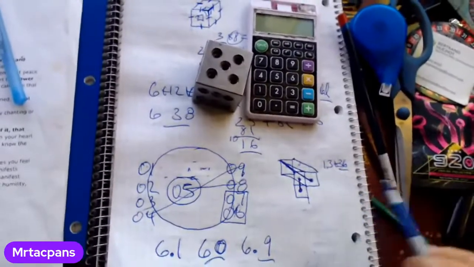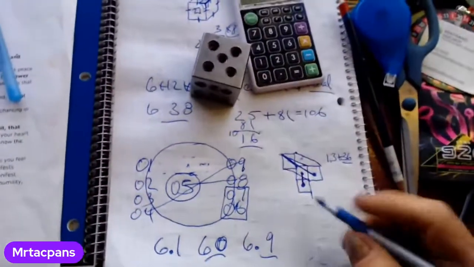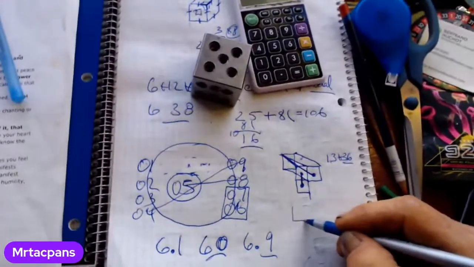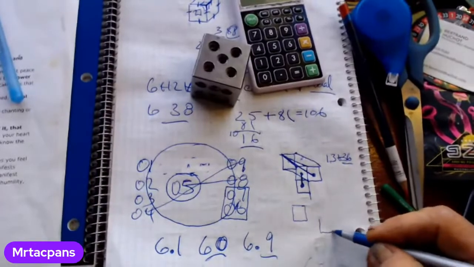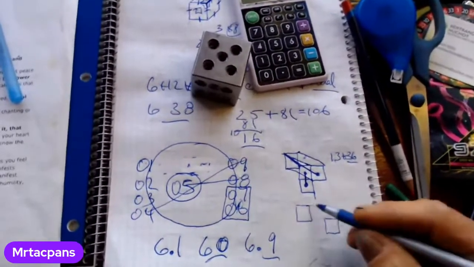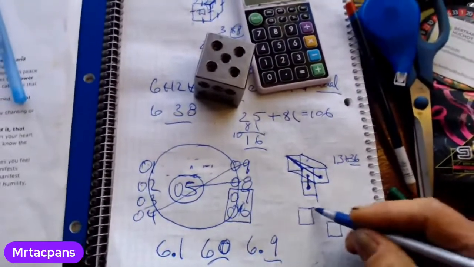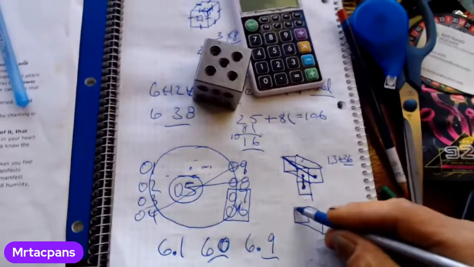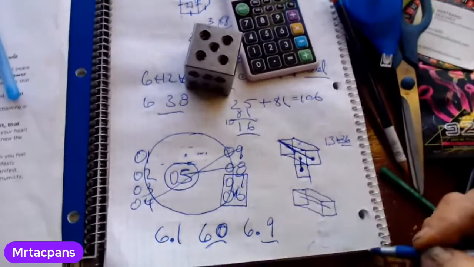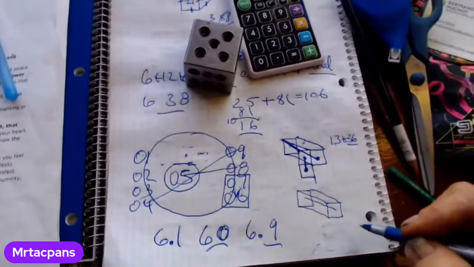Now I've got to get 7 and 6. This design is not good. Let me redo it again. Here, and here. This is 7 and 6. Boom, and the line that goes right to this corner. That is 7 and 6.